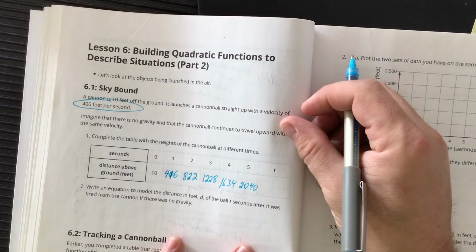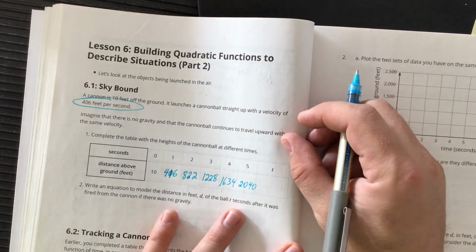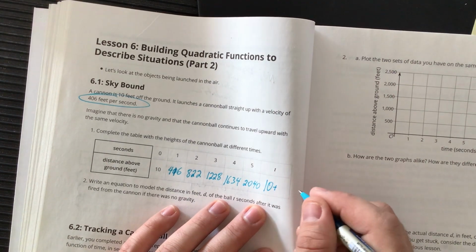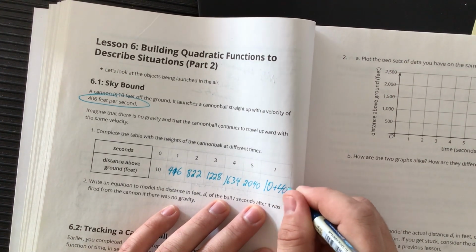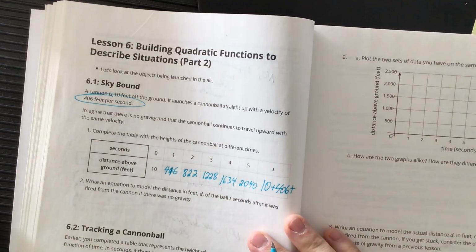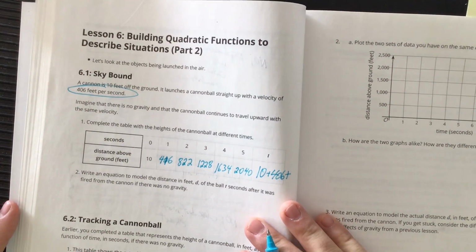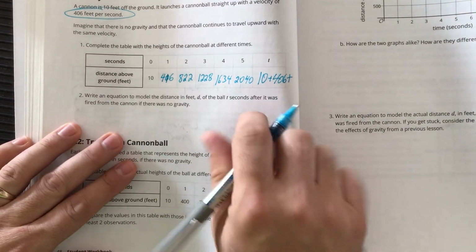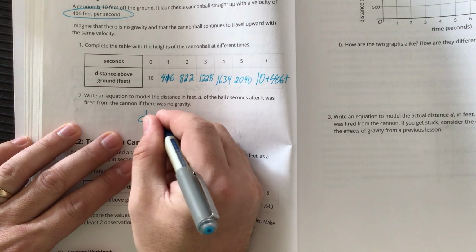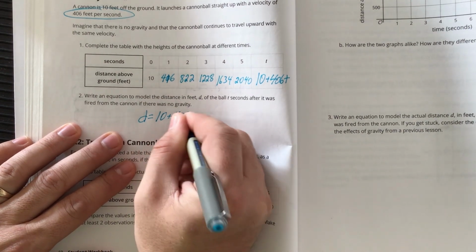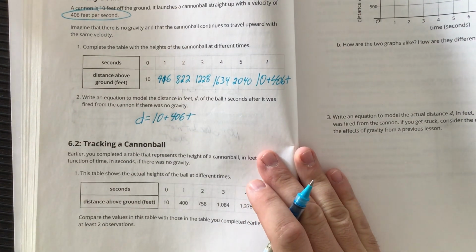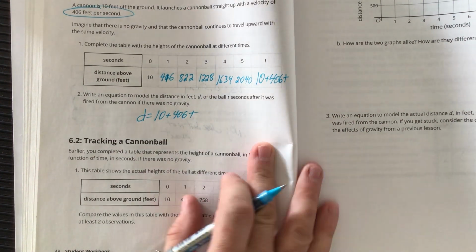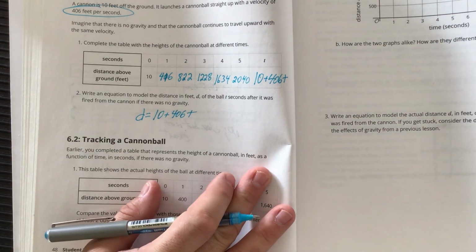How am I getting those answers? Well, you're starting at 10, and you're taking 406 times however long it's in the air. Write the equation. Well, you already have it written right here. It's D equals 10 plus 406t. Okay, linear, going on forever. No gravity there.